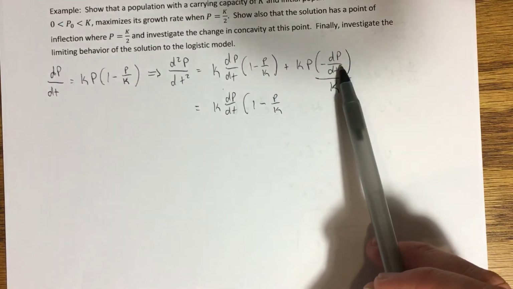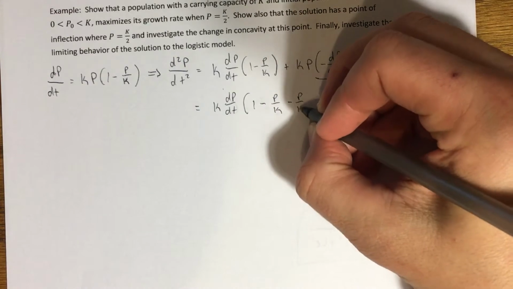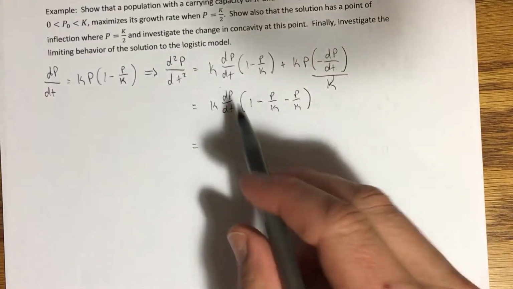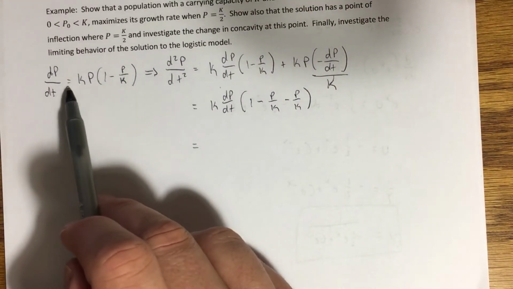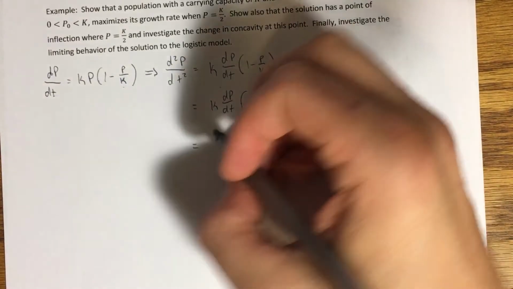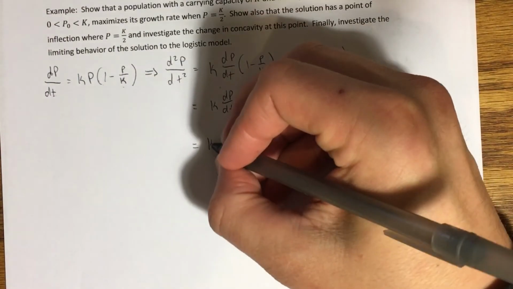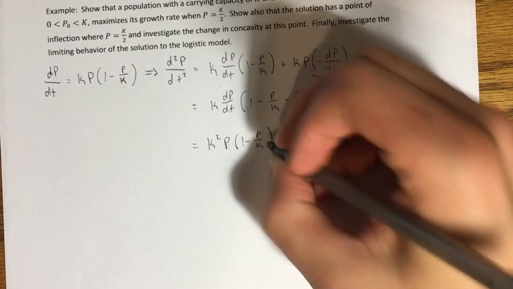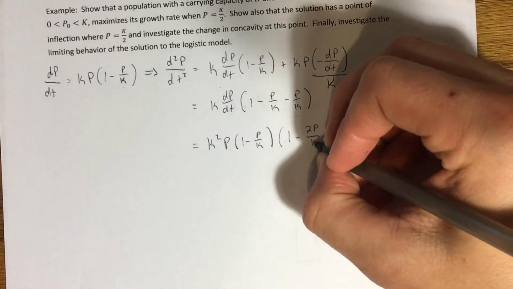So if I factor this guy out and this guy out, I'm left with negative p over k there as well. Negative p over k. Okay? I can simplify that, but in addition to that, the dp dt that's showing up here, I have an equivalent expression for that in terms of just p's given by my differential equation here. So let's substitute this in for that. This k and this k are the same, so that means I have a k squared, p times 1 minus p over k, and then this simplifies to 1 minus 2p over k.